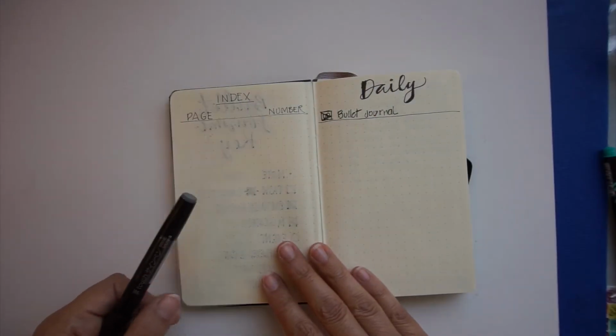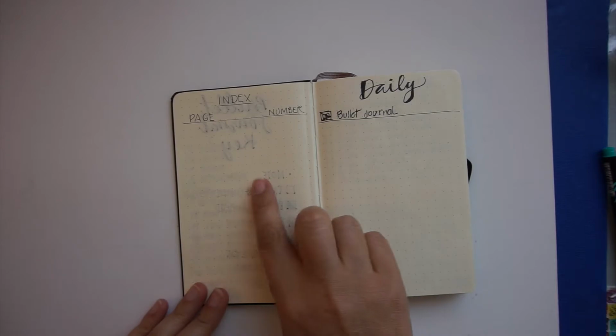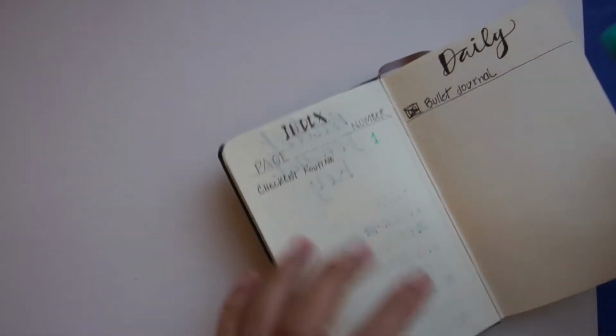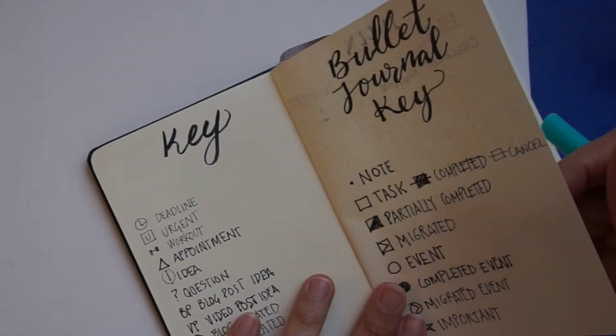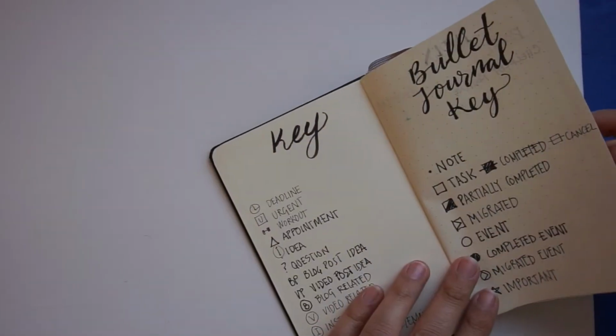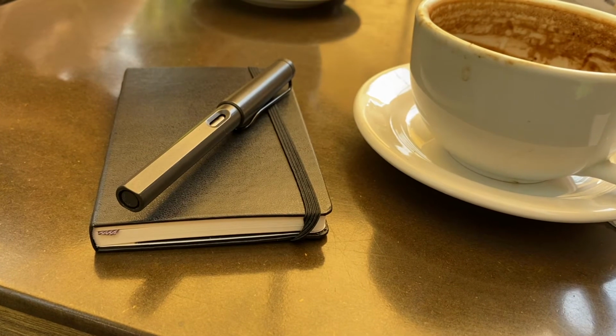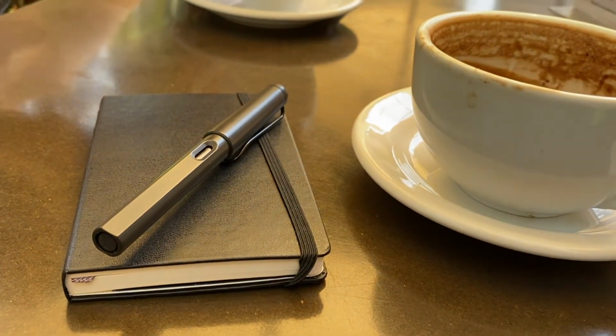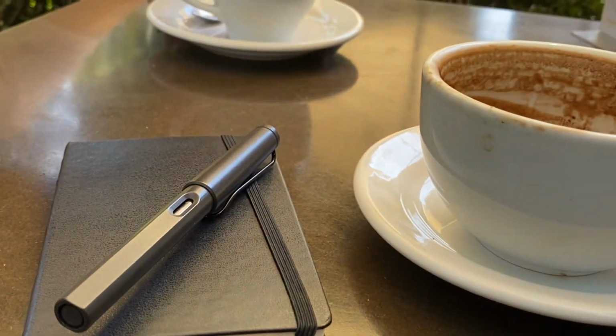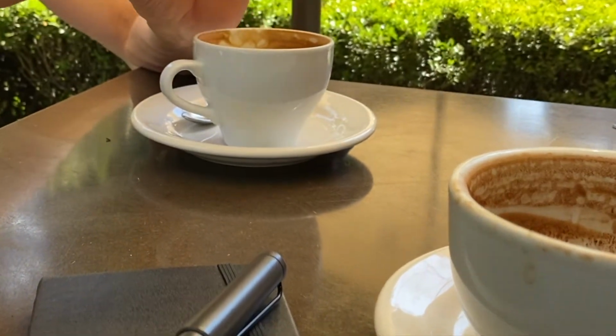On this notebook from Moleskine, we can see that the ink bleeds through very much to the next page. I would recommend using a journal with slightly thicker pages. This is a very small journal. I haven't seen it in other brands, but you have to search which one better adapts to your needs.